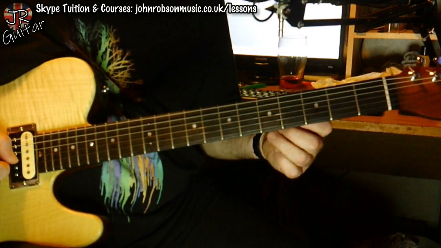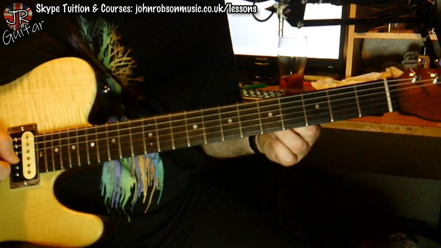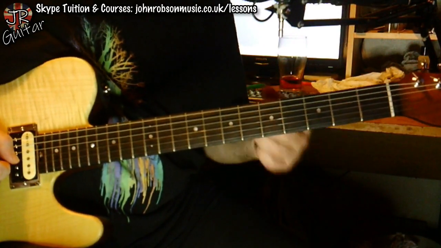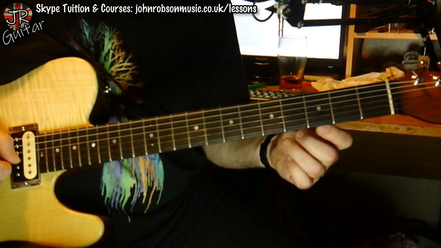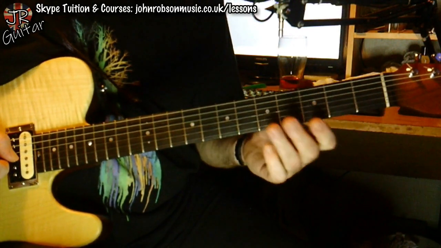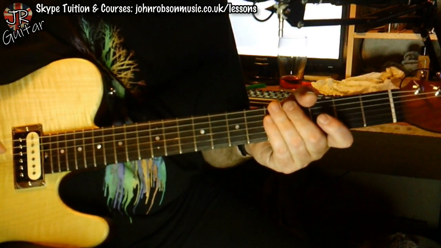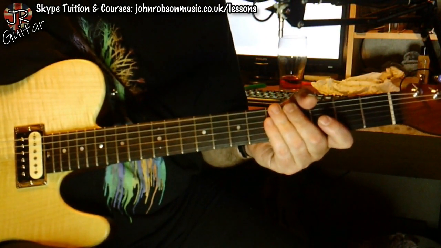But try and get an understanding of the licks that are being played, why he's playing that note. Why is he not playing what might have been a more obvious note choice in terms of the scale pattern that he's in? And it's always because the note that he's going for is a note that's in the underlying chord.